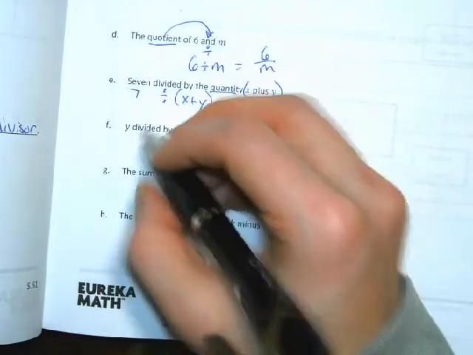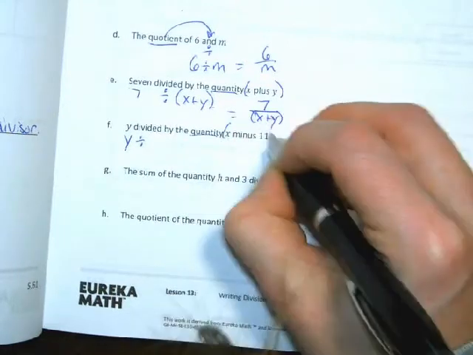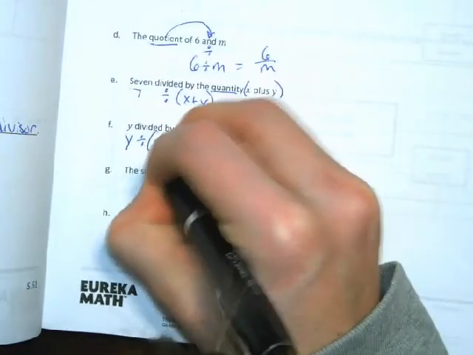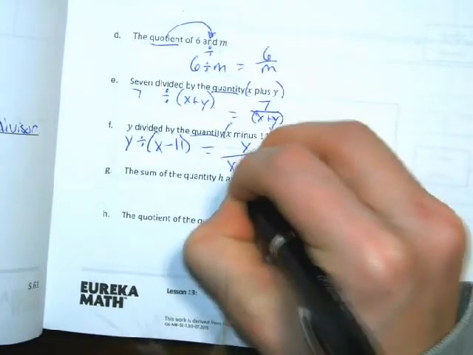Then we have Y divided by the quantity. Again, add your parentheses, X minus 11. And this can be written as Y over X minus 11.